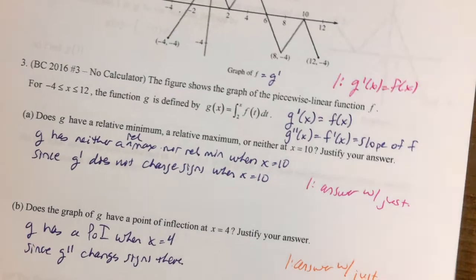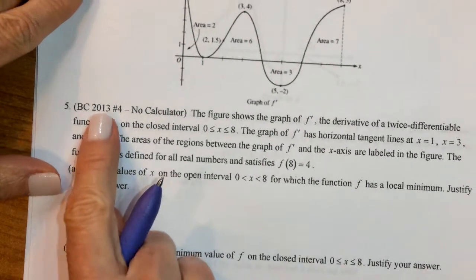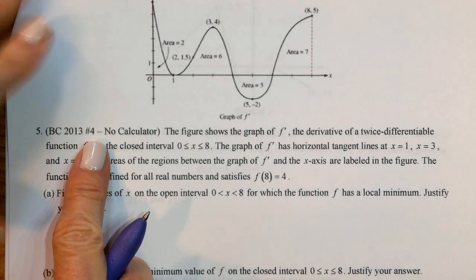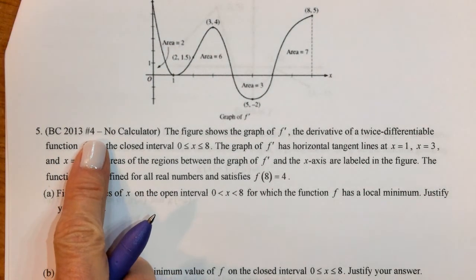So that was number 3. Let's go take a look at number 5. Bouncing around to some odd problems. Well, number 5 on here, this was 2013, number 4. So if you have a different packet, go grab 2013, number 4.